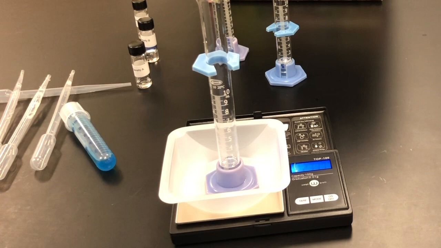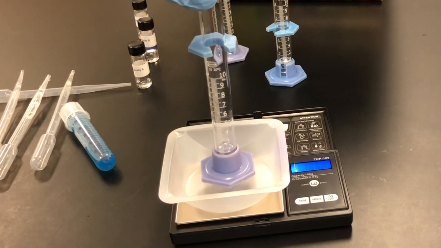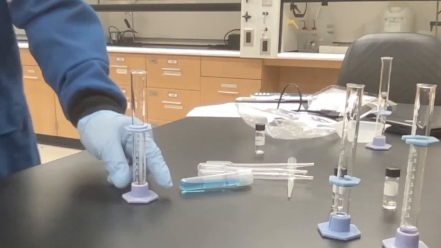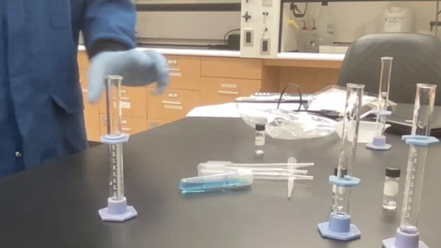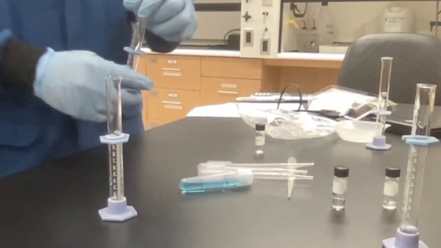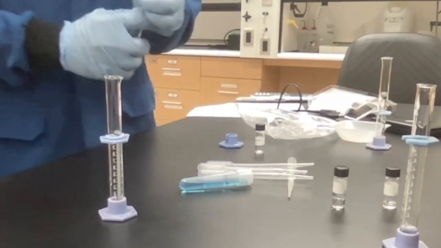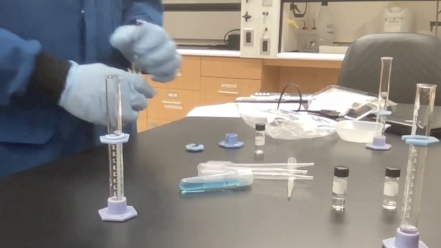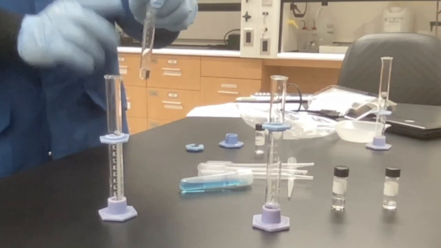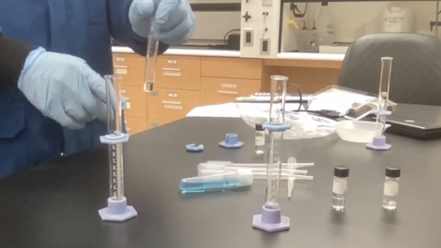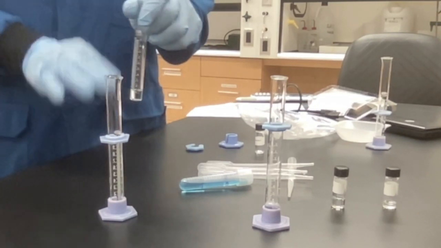So now that I have the mass, I can now read the volume of it. So the next step is to find your most dense liquid. You take that test tube. In this particular case, I'm just going to use the graduated cylinder, and then use that as a starting point. Okay, your most dense liquid should be at the bottom.